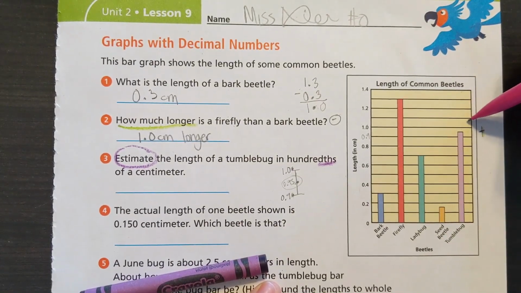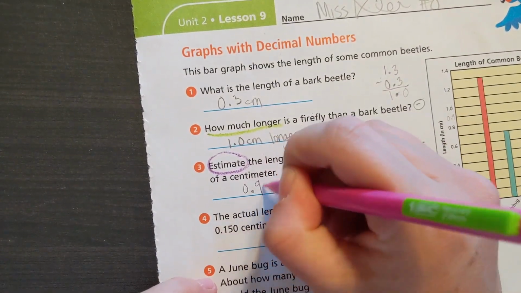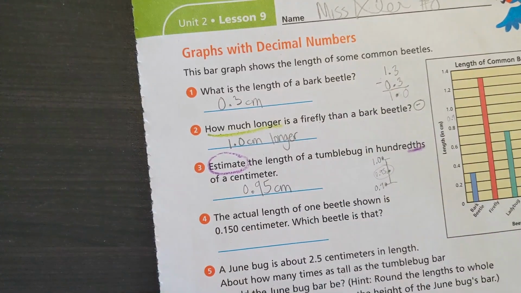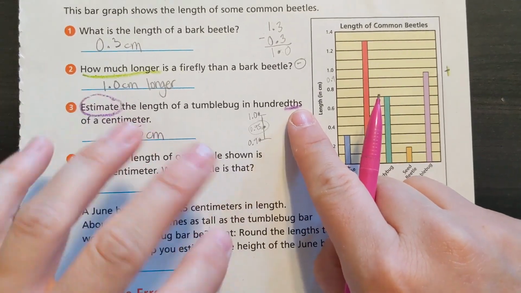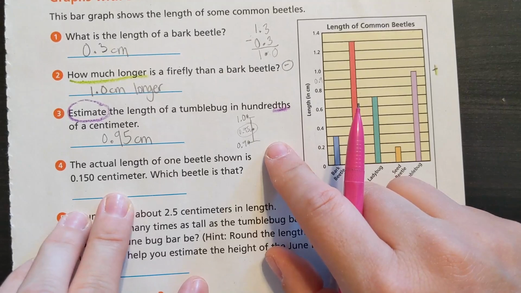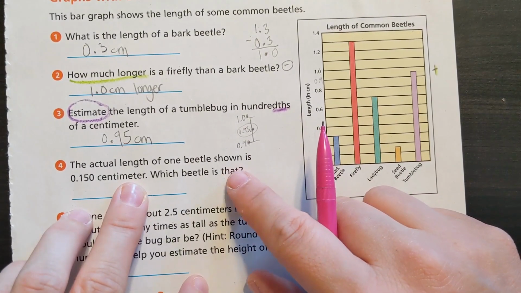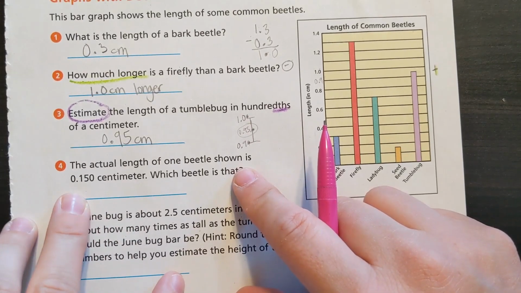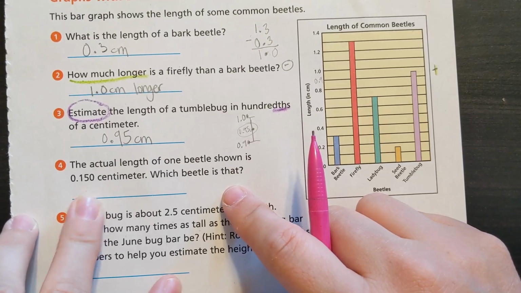If you think it's a little more than half, you could put a little more than half. I think it's pretty much halfway. So I would say 0.95 centimeters. That's a pretty good guess. Maybe 0.96, but that's pretty close. So I would accept either one of those answers. Number 4, the actual length of one beetle shown is 0.150. Which beetle is that?